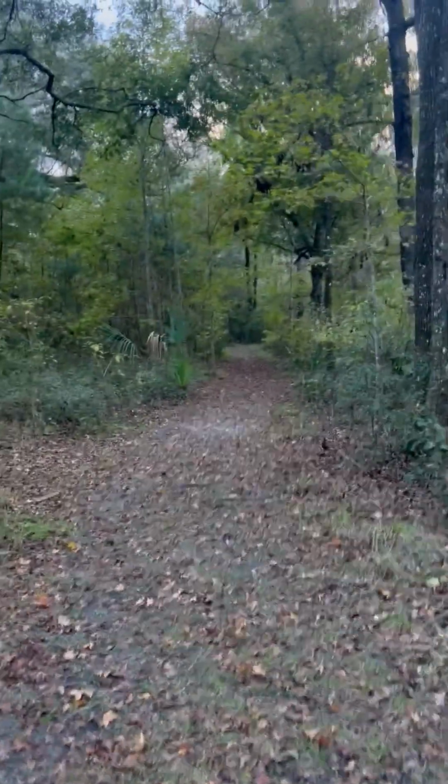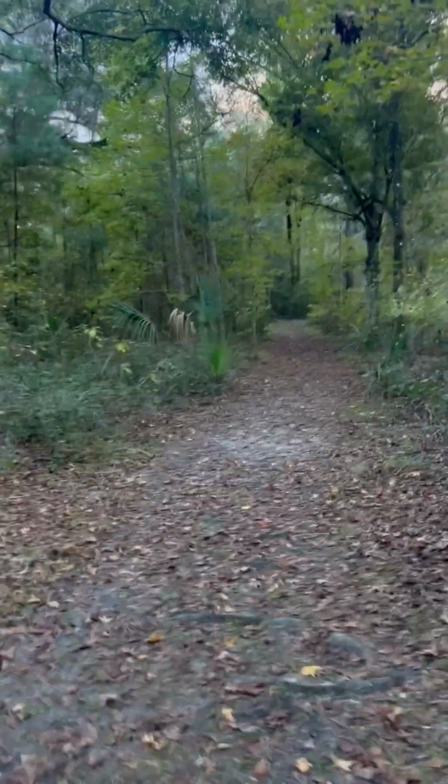So yeah, that's been the bottomland hardwood forest. Really beautiful. If you have a chance to come and visit one, I would recommend it. It's a really good place to go on a hike.